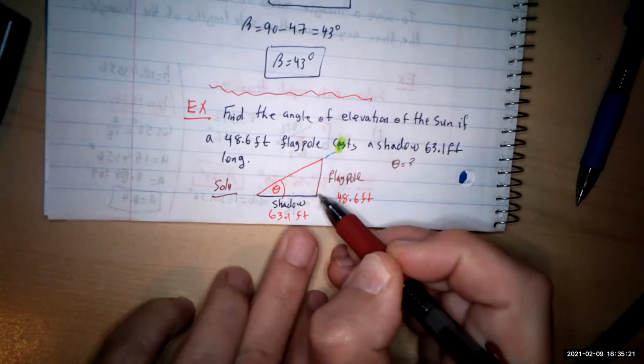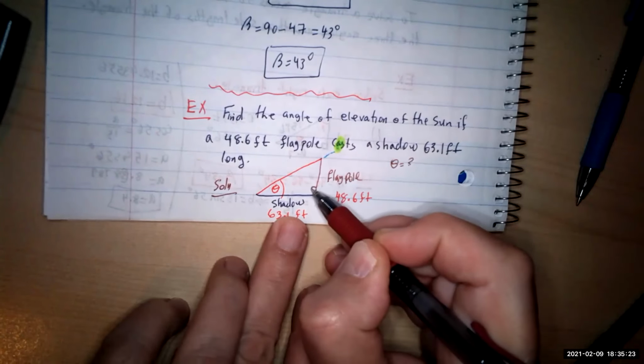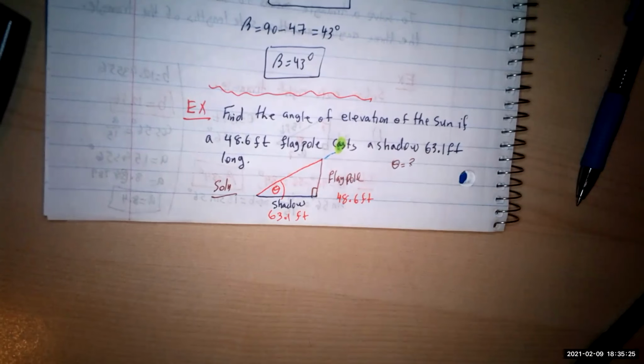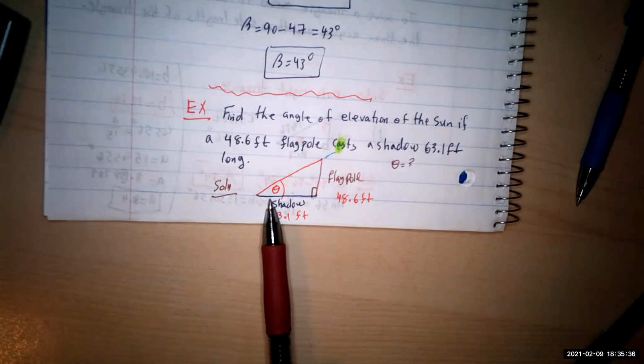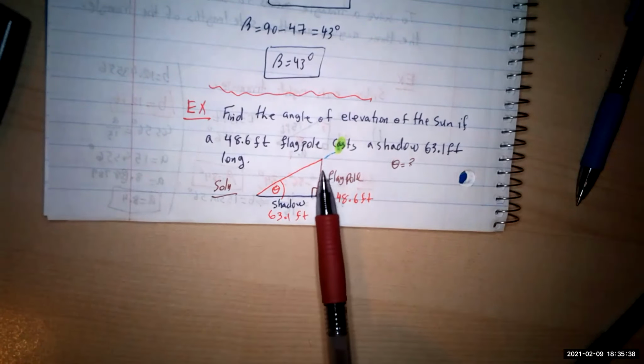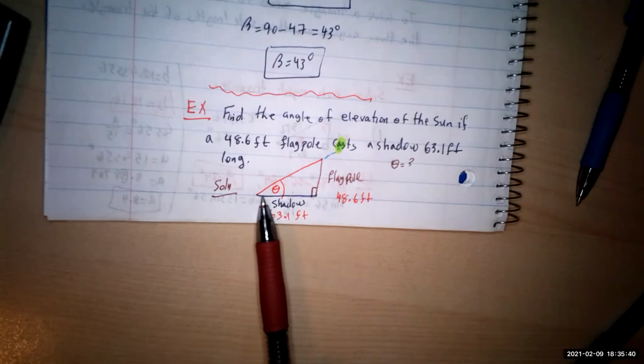It's a right triangle, so you have to decide which formula is going to be good for this one. Any suggestion? Sine, cosine, tangent? Tangent. You see the information is the opposite side and the adjacent one.